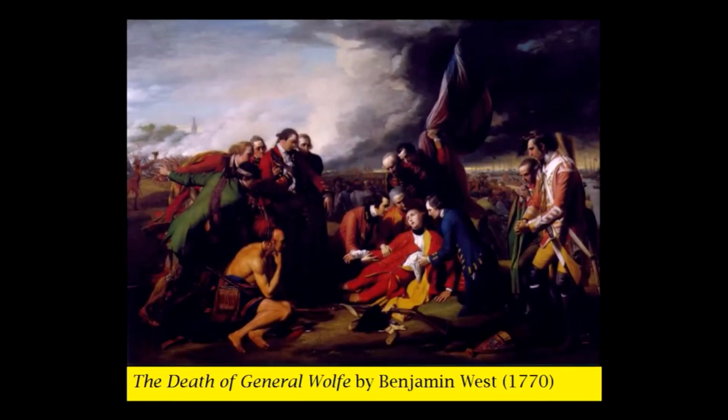Artists also use shapes to create beauty and composition. In Benjamin West's The Death of General Wolfe, triangles are used to create the various groupings of figures as well as the overall composition.